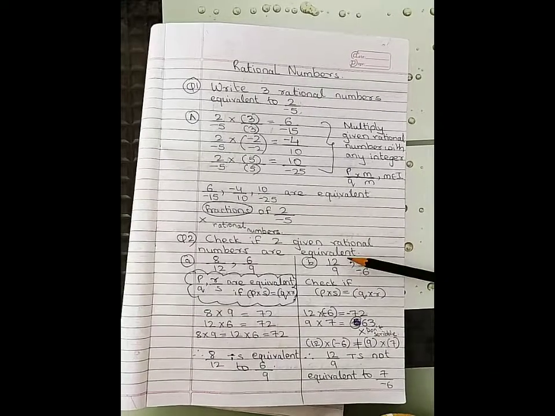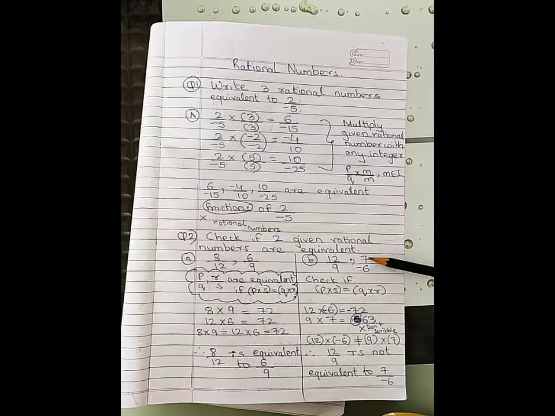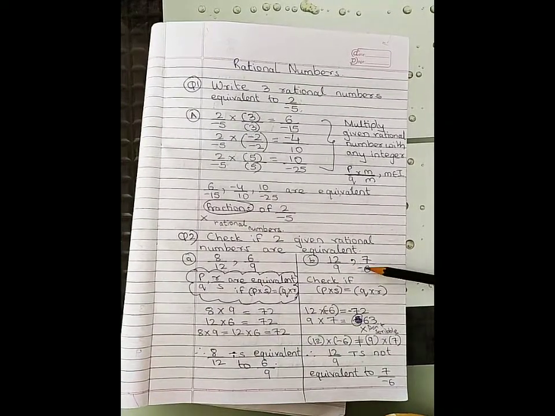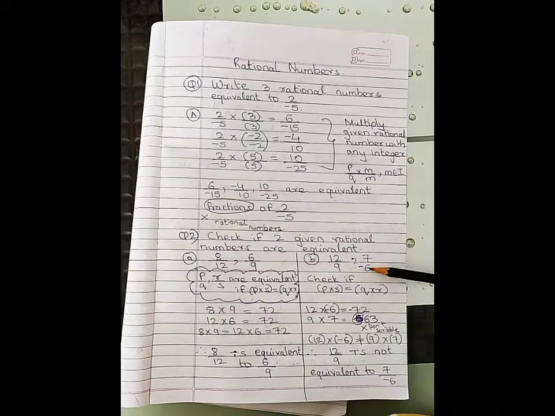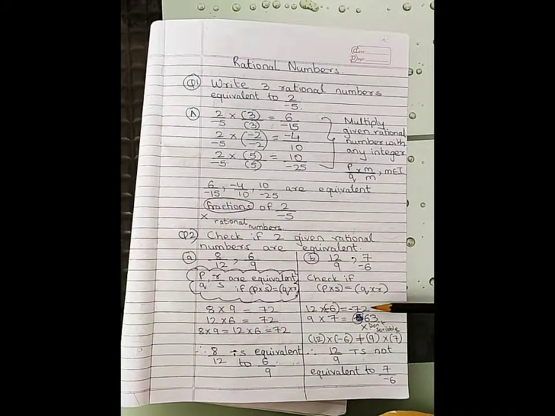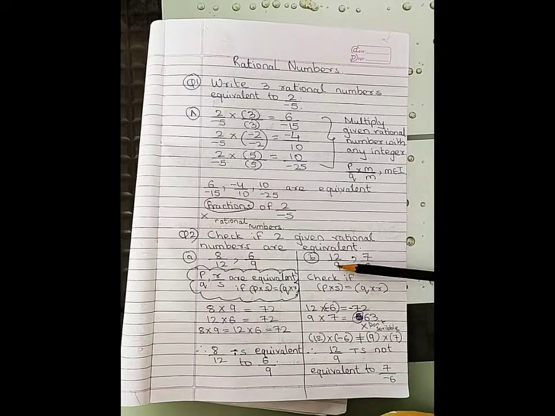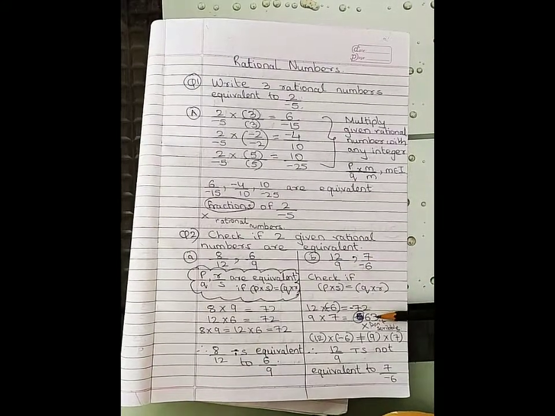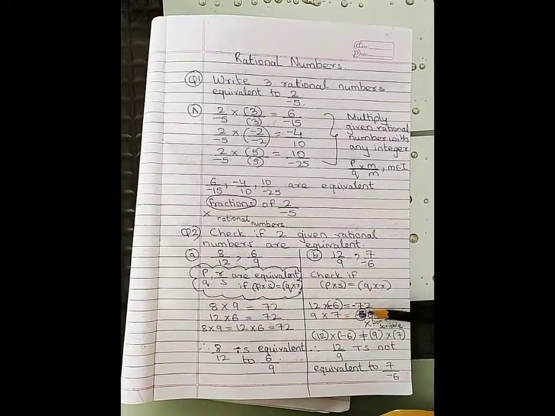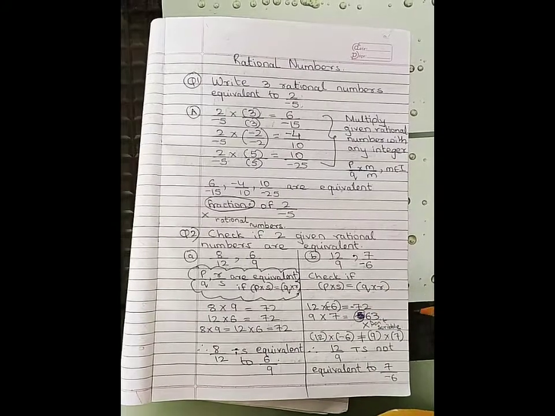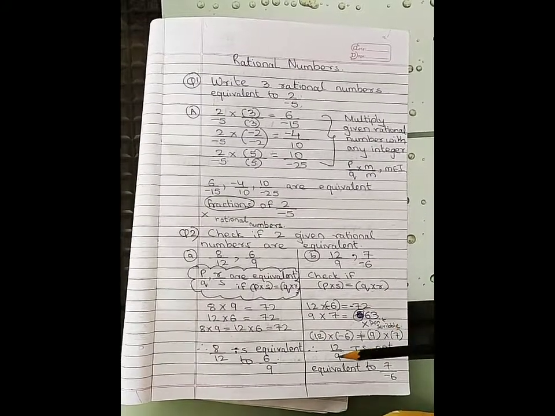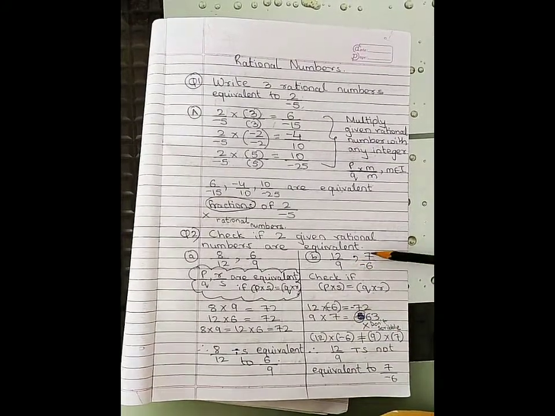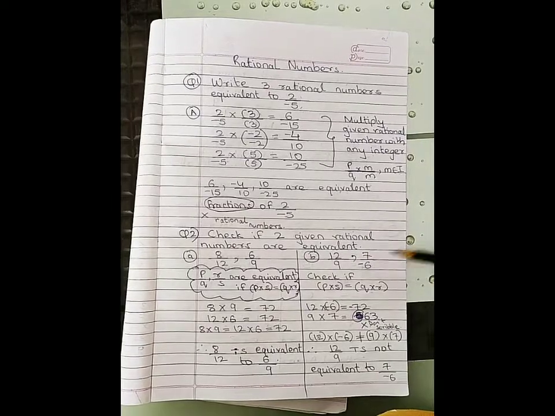Next example, 12 upon 9 and 7 upon minus 6. We'll multiply 12 into minus 6, we'll get the value as minus 72. 9 into 7 is 63. Okay. Both the values are different. Minus 72 is not equal to 63. This means that 12 upon 9 is not equivalent to 7 upon minus 6.